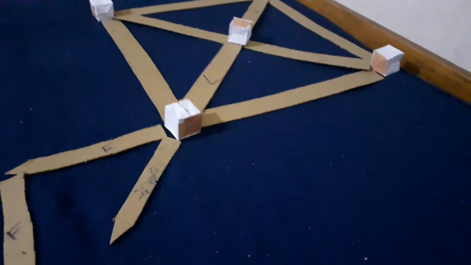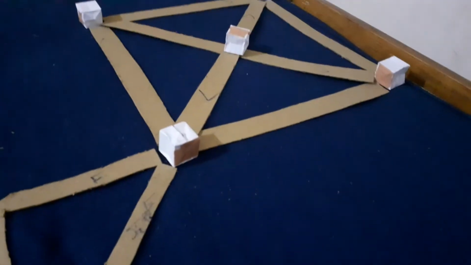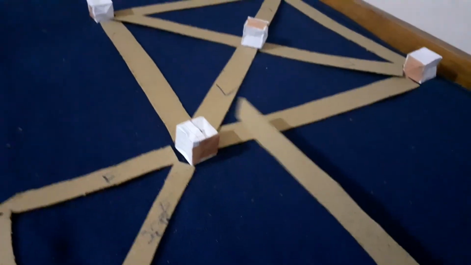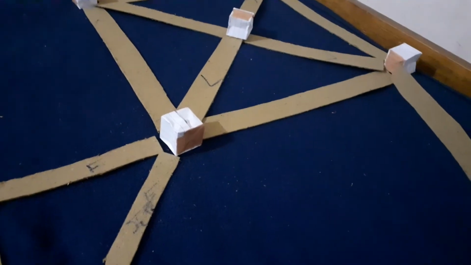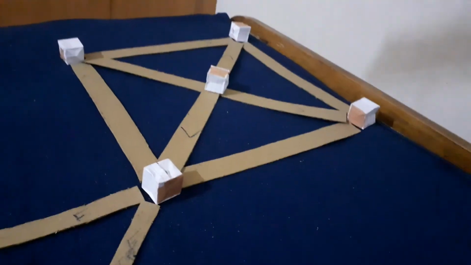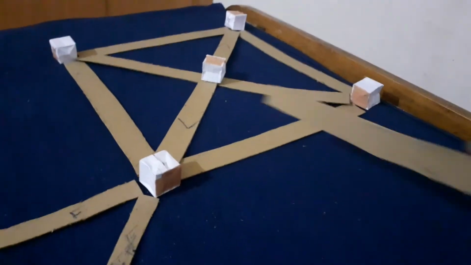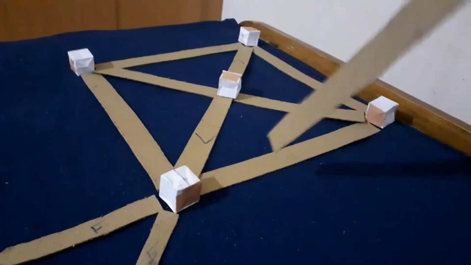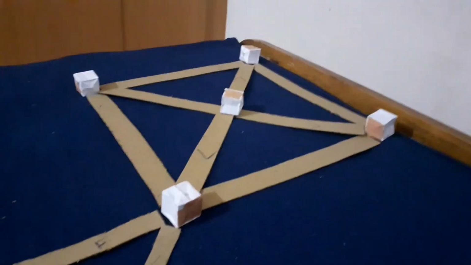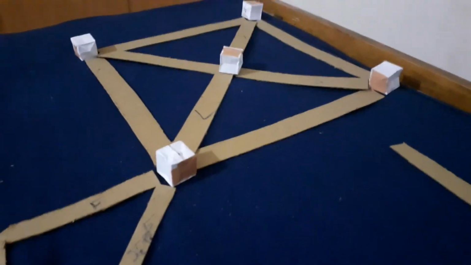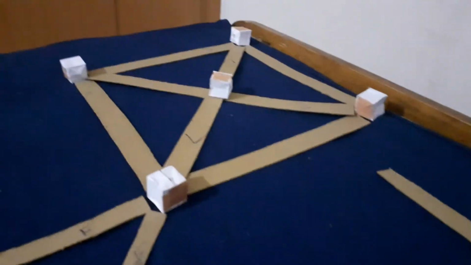Now let's calculate it. For simplicity's sake, we'll take this distance to be x. And by the way, this is a square setup, and this is the diagonal. So this distance will be x root 2, and this will be x by root 2. Now, how am I able to do it?